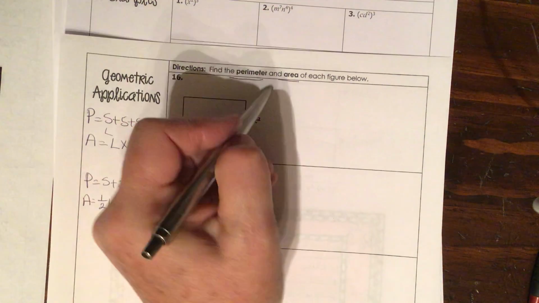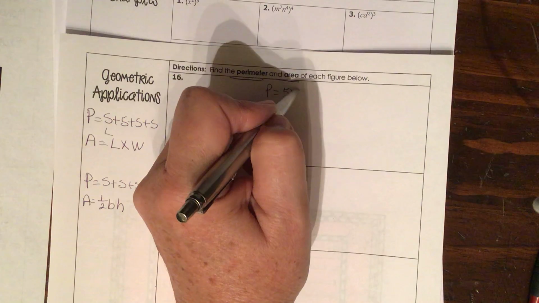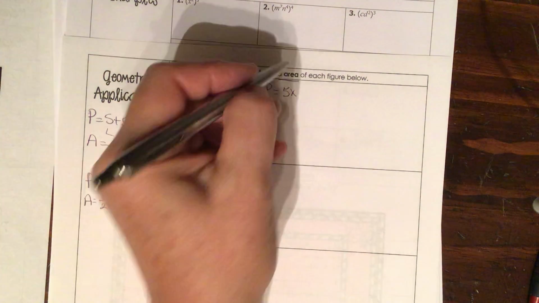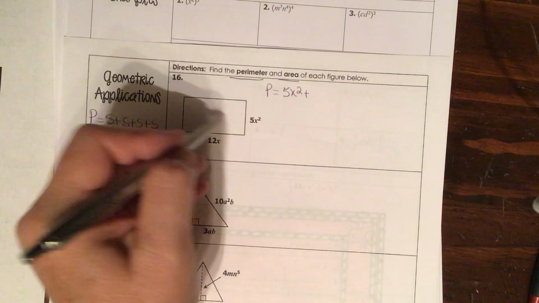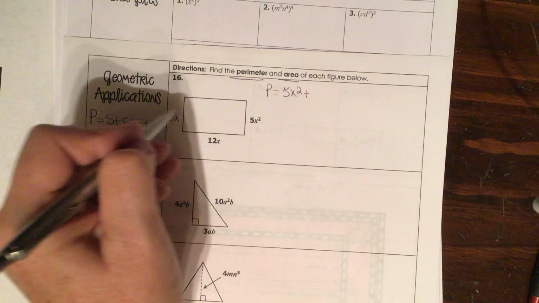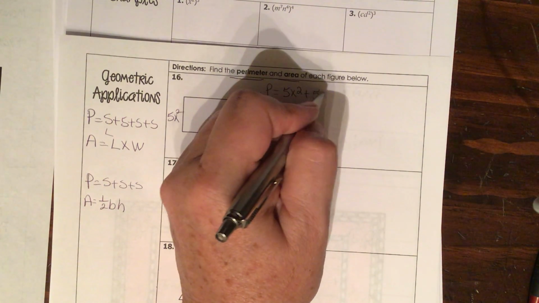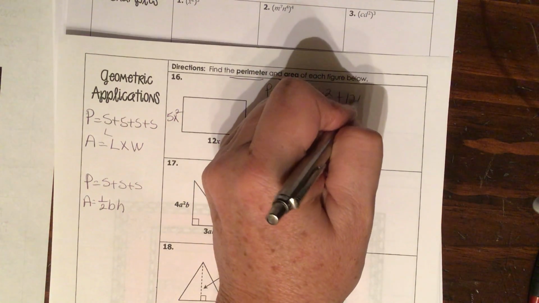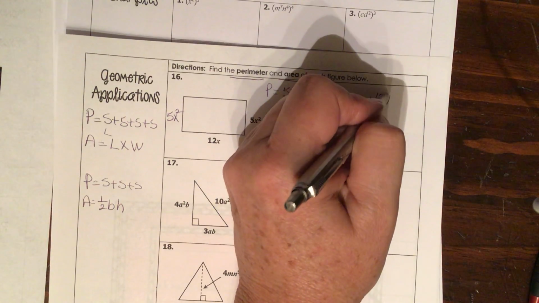So we'll go through this one right here, number 16. So the perimeter equals 5x squared plus, remember there's 2 sides, 5x squared plus 12x plus 12x.